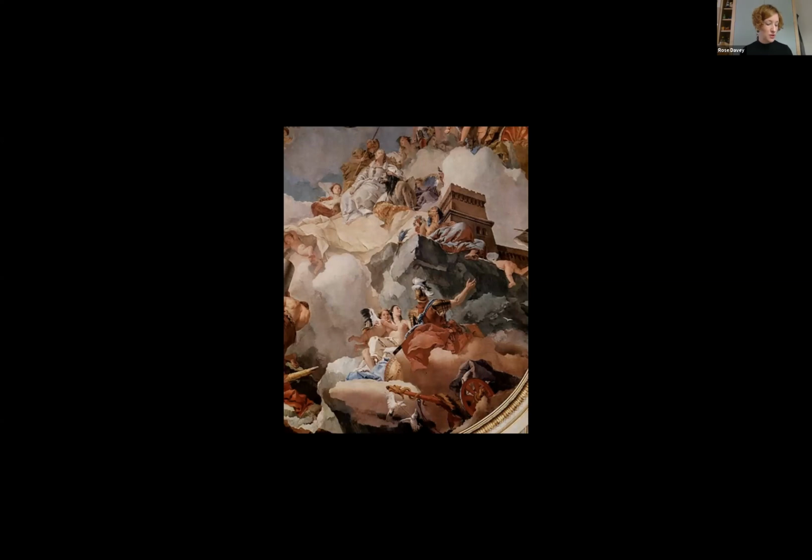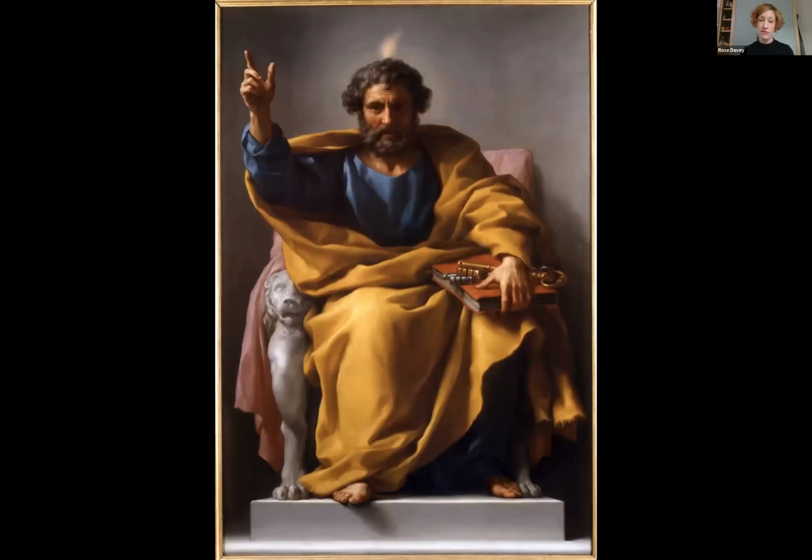Tiepolo was famous for his elaborate decorative style, popular at the beginning half of the 18th century, but now making way for the new classical tastes championed by Mengs. This is his painting, St. Peter Enthroned, from 1776.